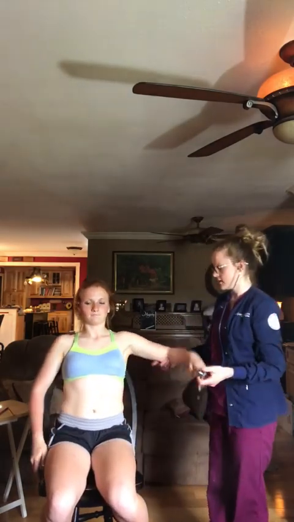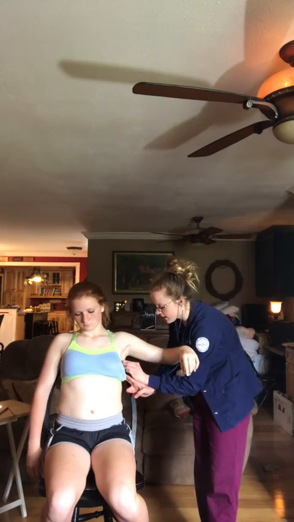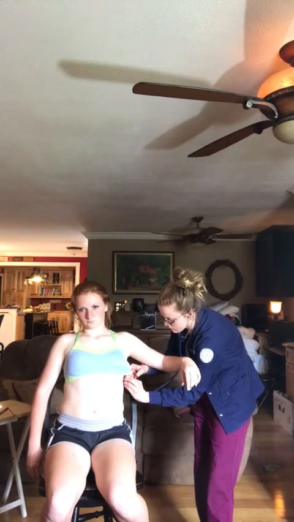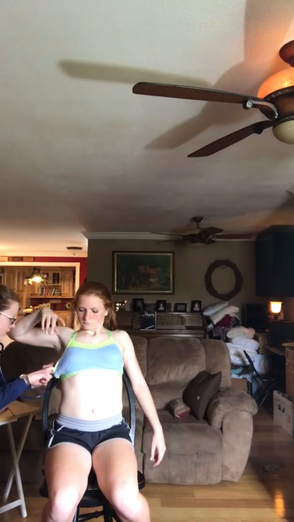I'm going to have you lift your arm to the side, and I'm going to listen to the upper and lower lobe on the left side. Then I'm also going to listen to the upper, and this side has a middle because it doesn't have the heart.